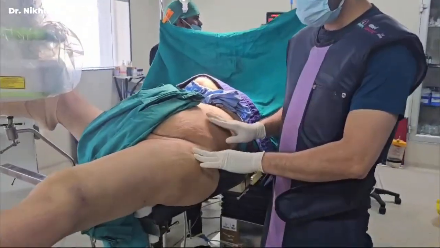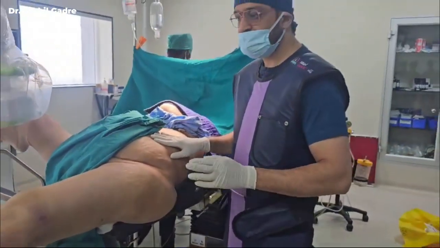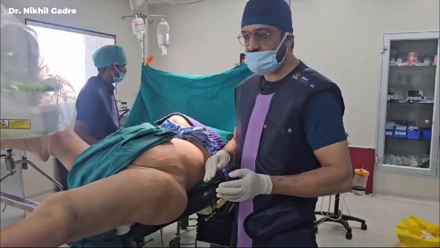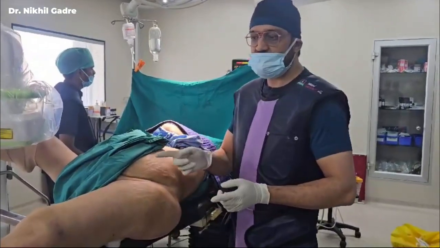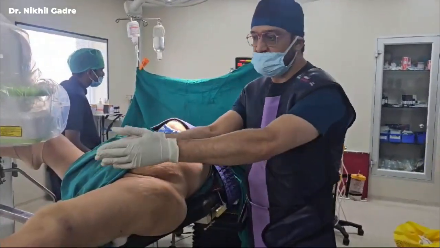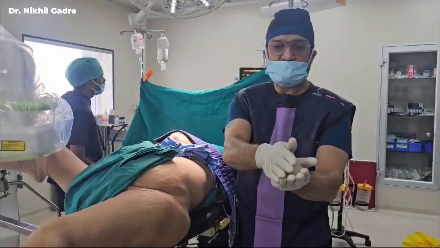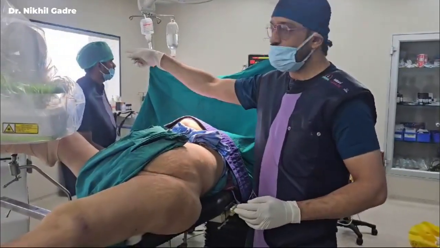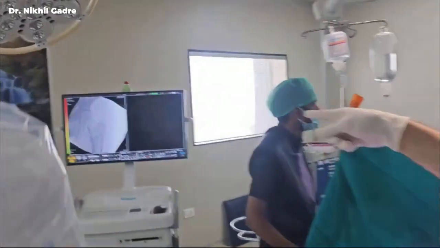Now the reduction maneuver in IT fracture is very important. The proximal fragment is always flexed, abducted and externally rotated. So the initial traction I apply with the distal fragment in flexion, abduction and external rotation. Then I adduct and internally rotate. On the AP view, this is the reduction which you should obtain.